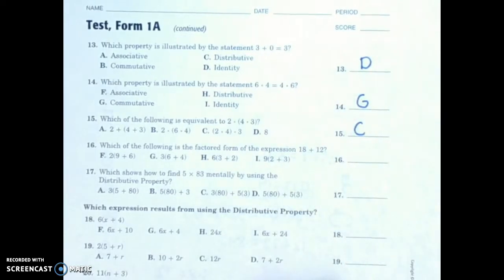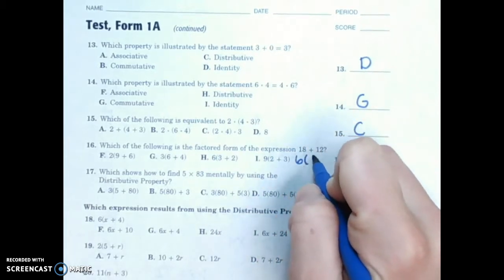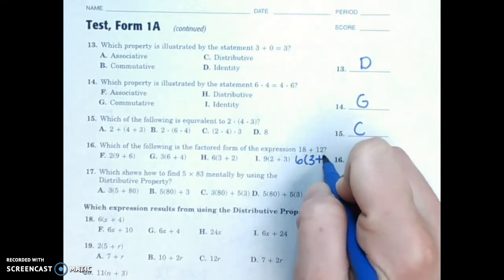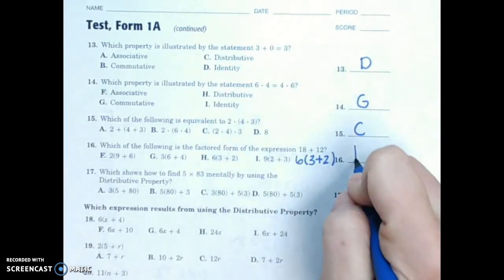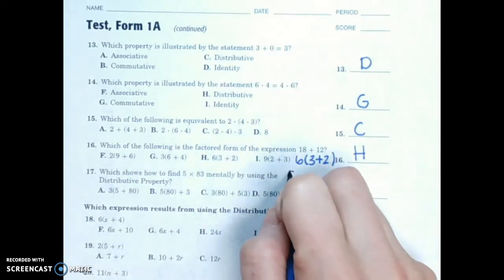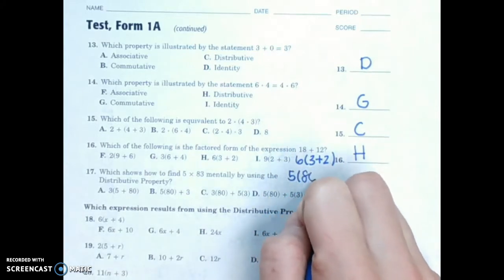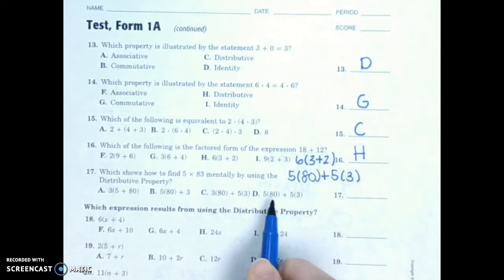Which of the following is factored form of the expression 18 plus 12? The largest number that can go into 18 and 12 is 6. 6 times 3 is 18, and 6 times 2 is 12. So our answer would be letter H. Which property shows how to find 5 times 83 mentally by using the distributive property? So we have 5 times 80 plus 5 times 3. And that would be letter D.